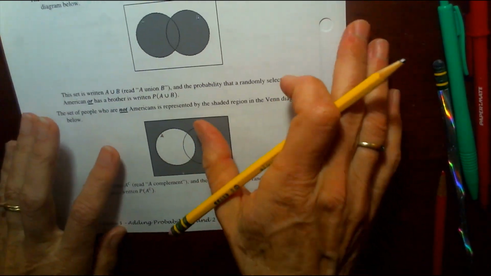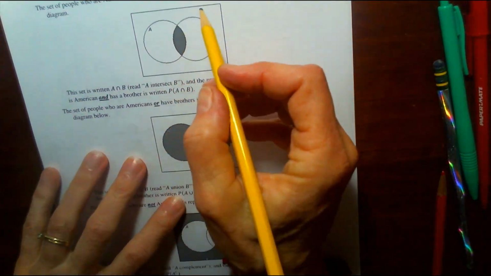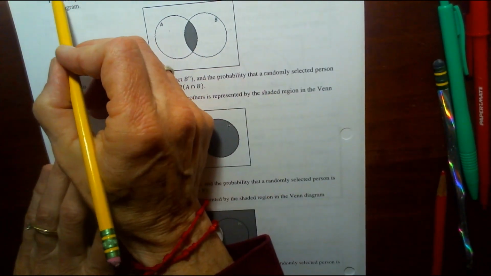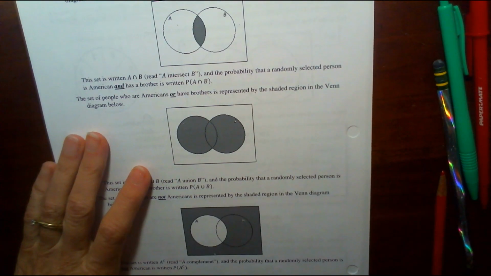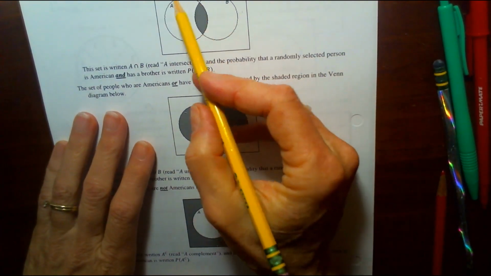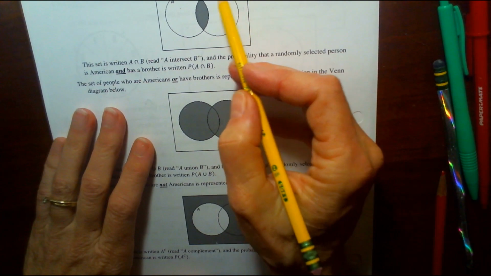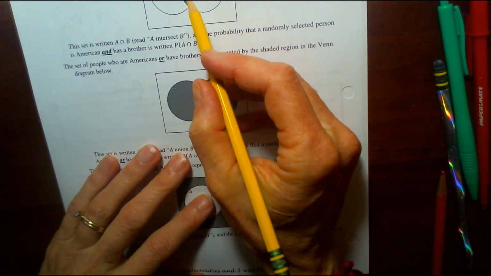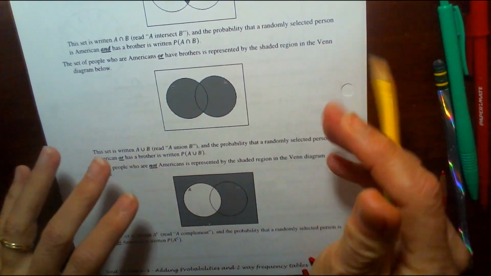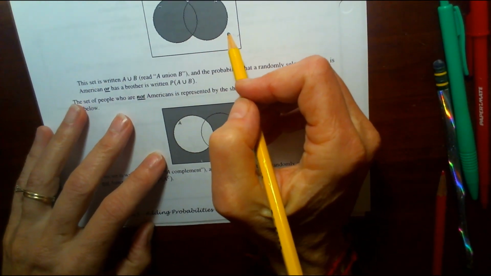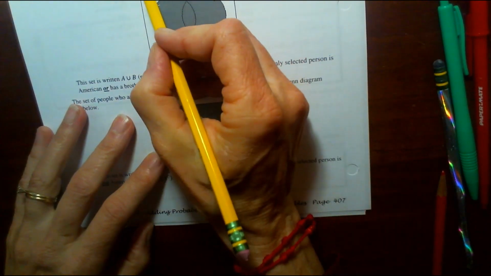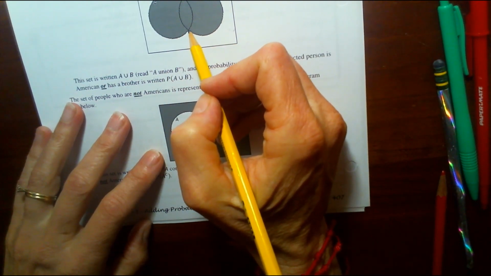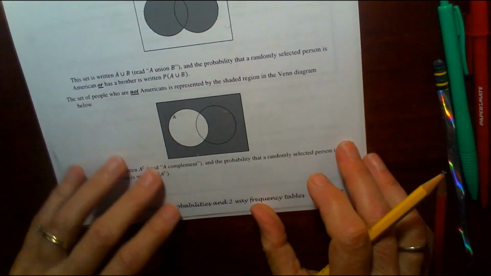So on the back, we're going to talk about a little example where we have a set A and a set B. A represents all Americans, B represents all people in the whole wide world that have brothers. So here's the set of Americans. Here are the set of people in the whole wide world that have brothers. These are the people right here that are American and have brothers. This here is the or part. This means I select a person and they either are American or they might have a brother.